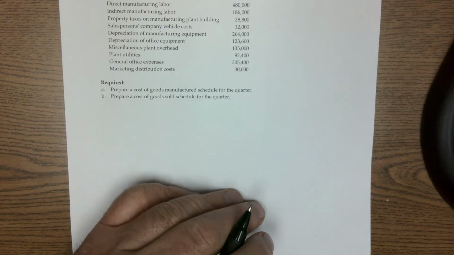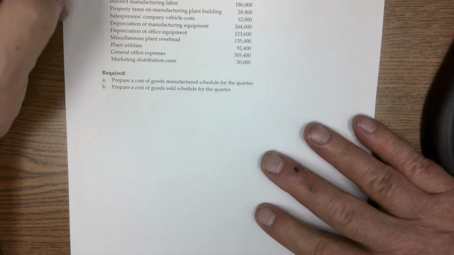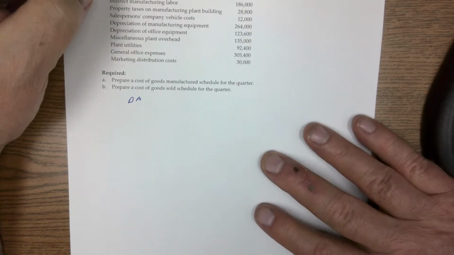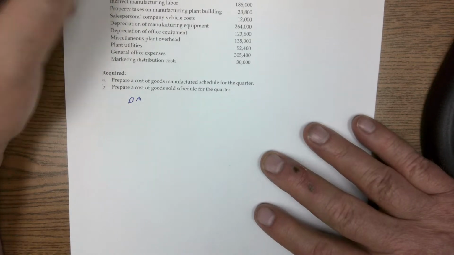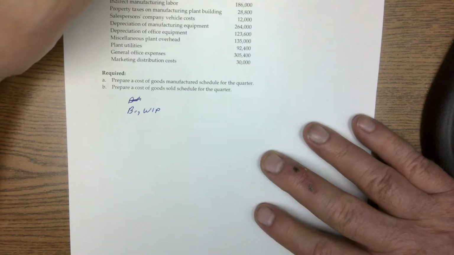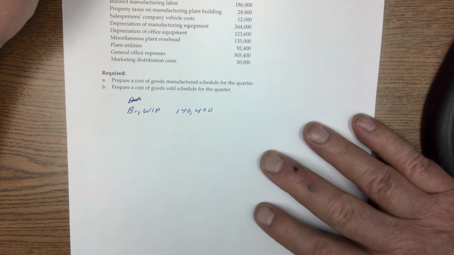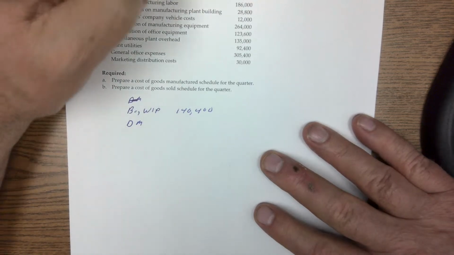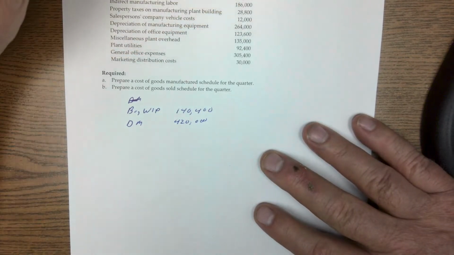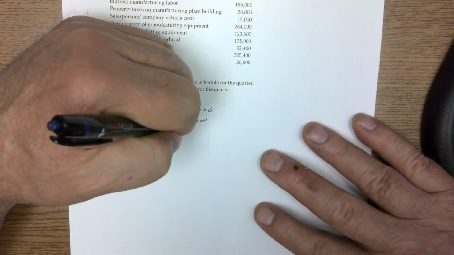Number 21. We need a schedule of cost of goods manufactured and cost of goods sold. Okay, so we start with the direct materials. Oh, that's given to us, direct materials used. So we'll start with beginning work in process is 140,400. Then we add our direct materials is 420,000. Our direct manufacturing labor, 480,000.